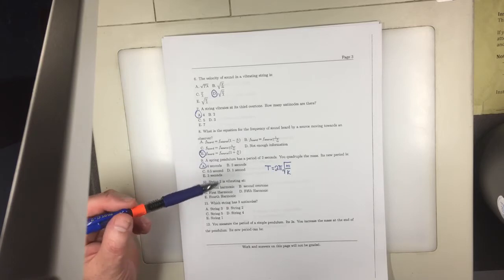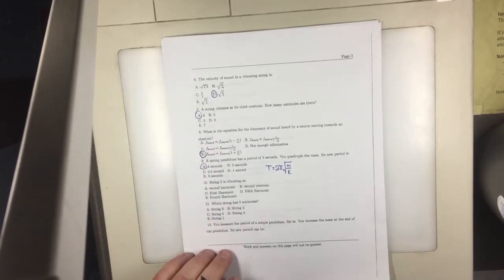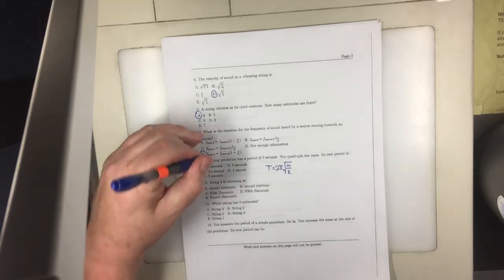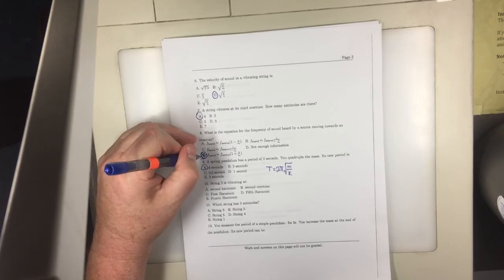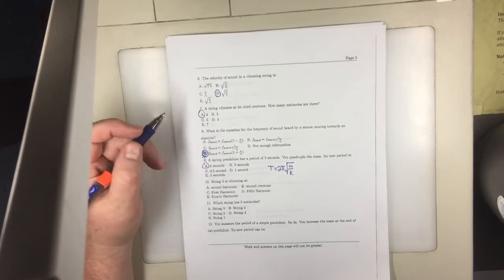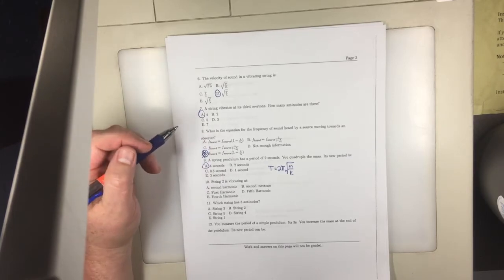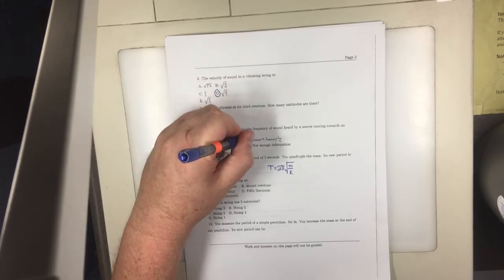Yes? Can you explain number 8 when you're done? Okay. So for number 8, we're looking for a moving, I'm sorry, I am wrong. It is not E. E is that's the moving observer equation. So basically I looked at a source, never mind. So it has to be B.